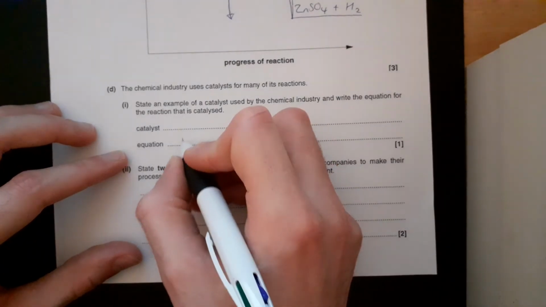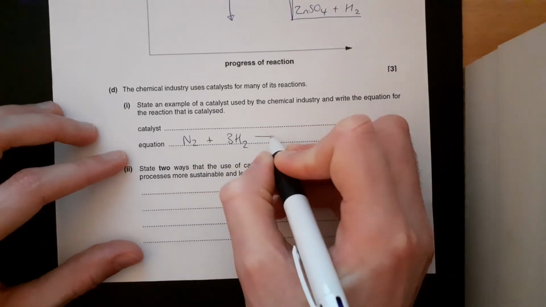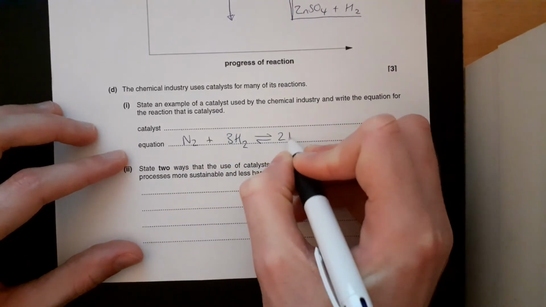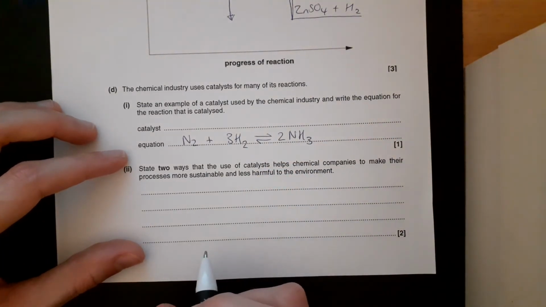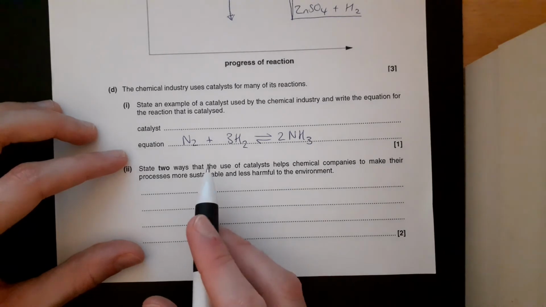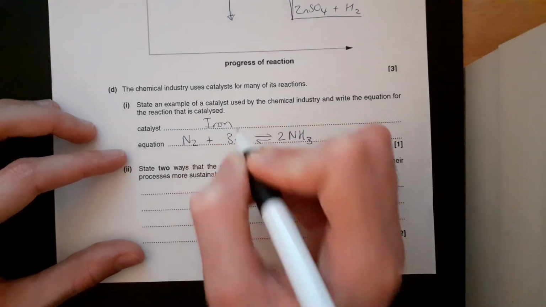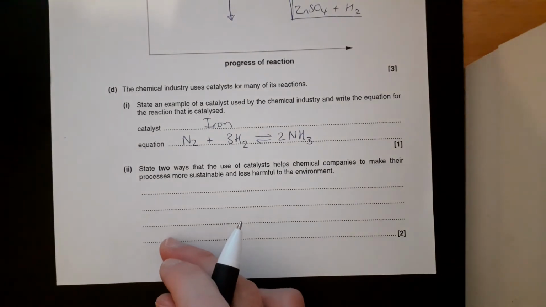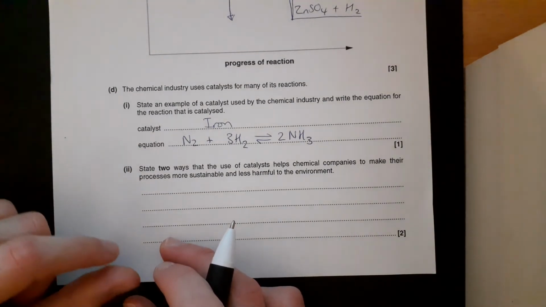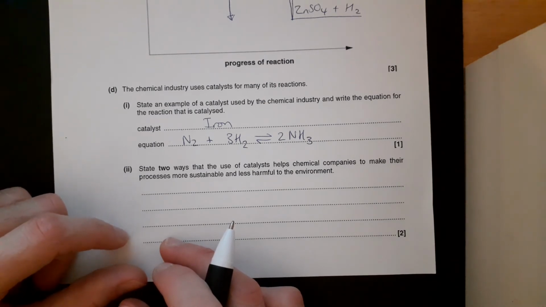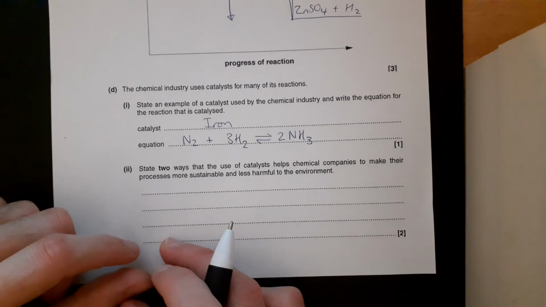So the Haber process is nitrogen reacting with hydrogen to make ammonia. It's a reversible reaction. So it's often used as an example of a reversible reaction at GCSE level. And the catalyst that you use for the Haber process is iron. But there's a whole bunch of other things you could use there. There's a lot of organic reactions that have acid as a catalyst, for example. You could have nickel as a catalyst for hydrogenating alkenes.